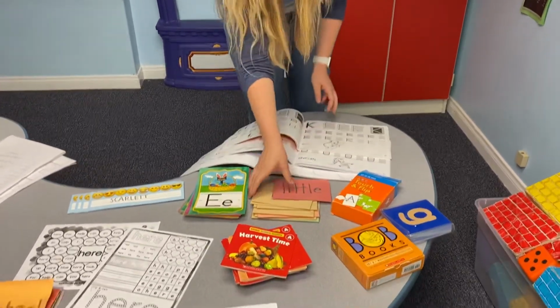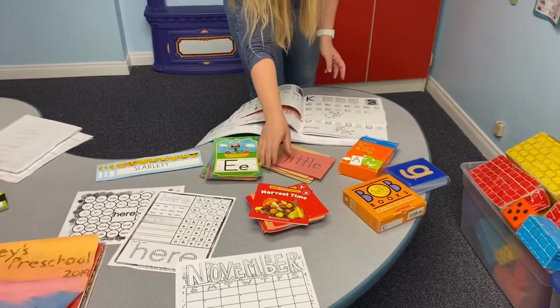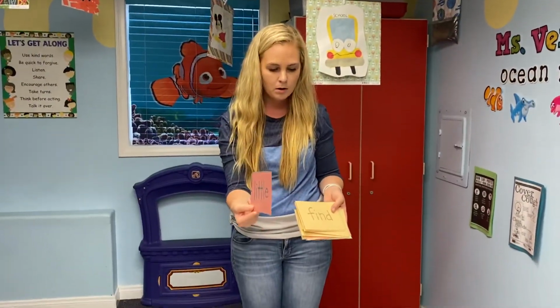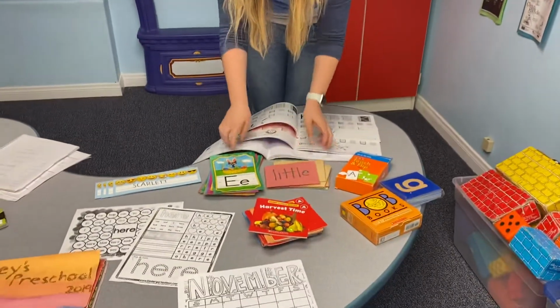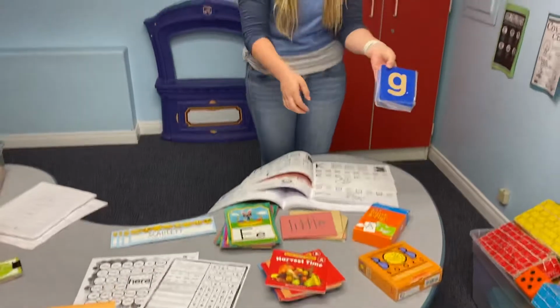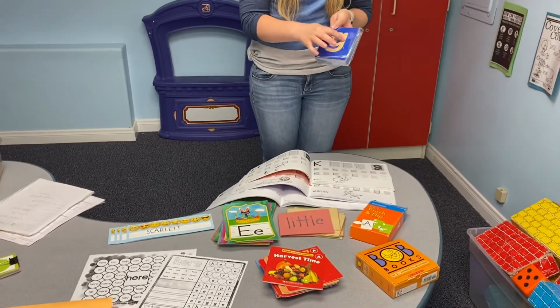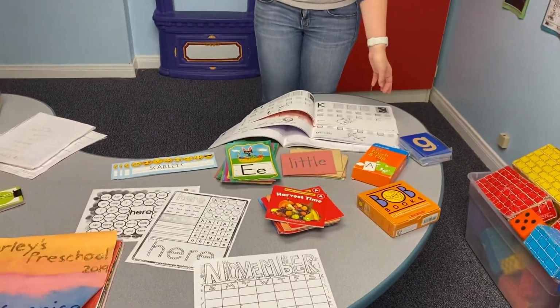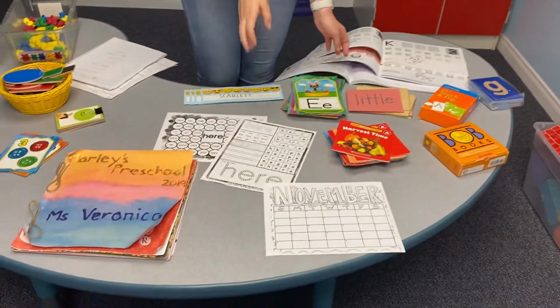And then these are just different things that I might use during a whole group. This is what my sight words look like. They're all on magnets, so they stick on my sight word wall. Here are some different letter cards that we use for identification. We also have our lowercase. These ones are really cool because you can touch them and they teach the kids to practice tracing their letters, because it's sandpapery.